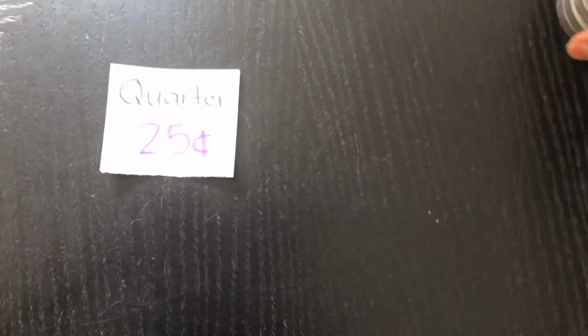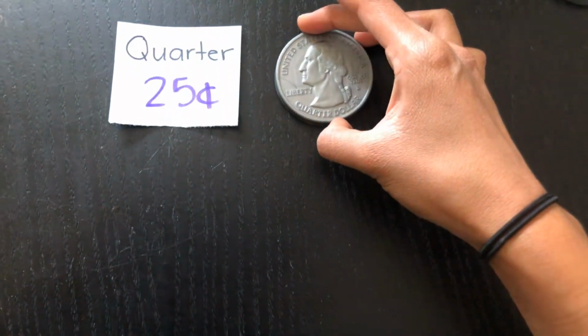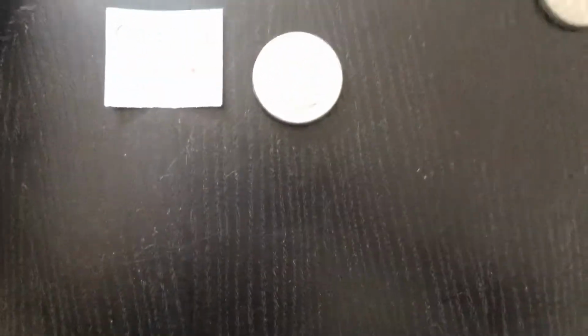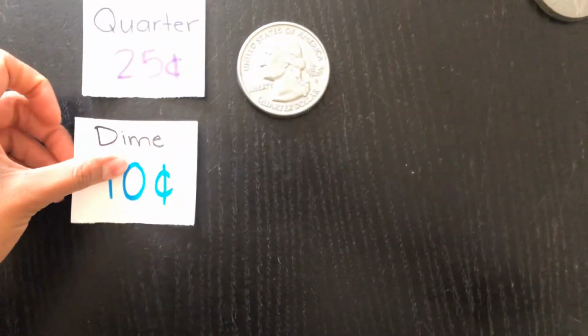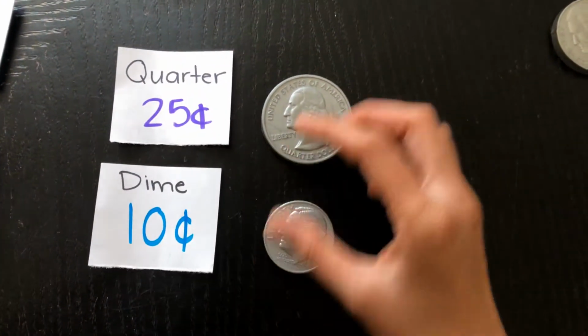So first, we want to remember that a quarter is worth 25 cents. Quarter is worth 25 cents. And then a dime is worth 10 cents.